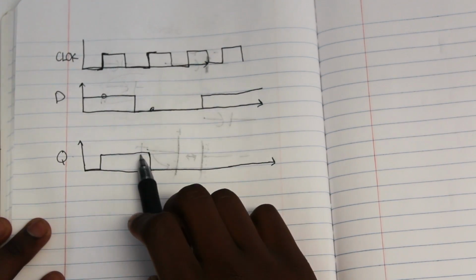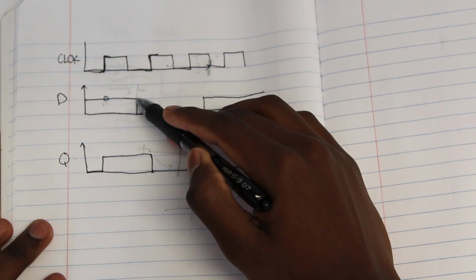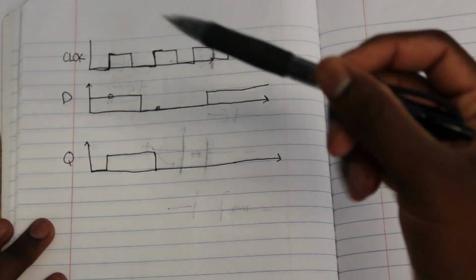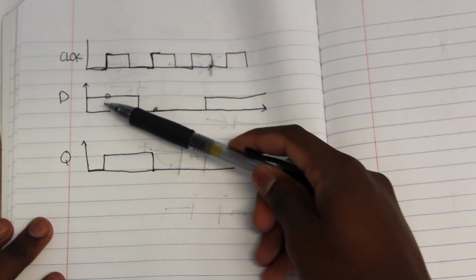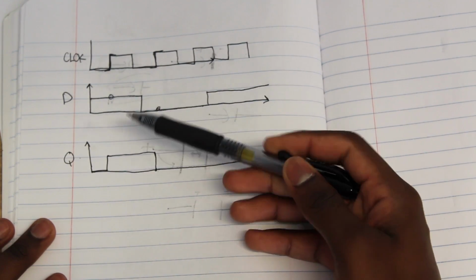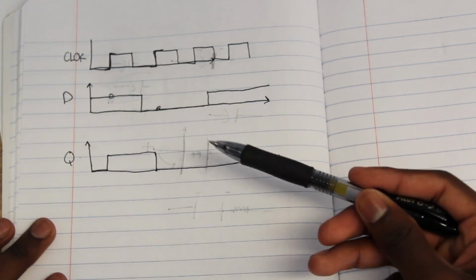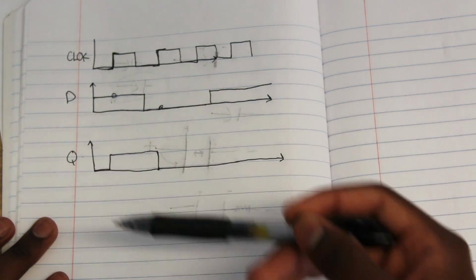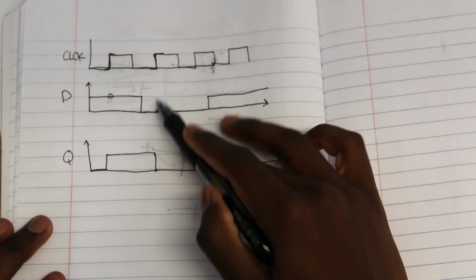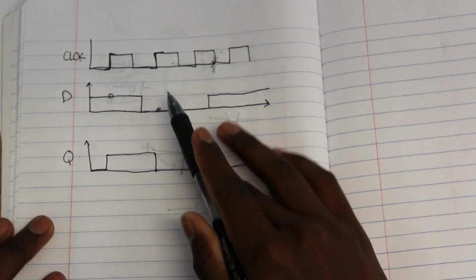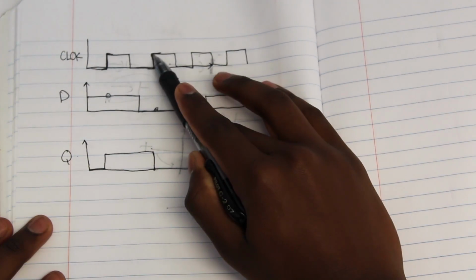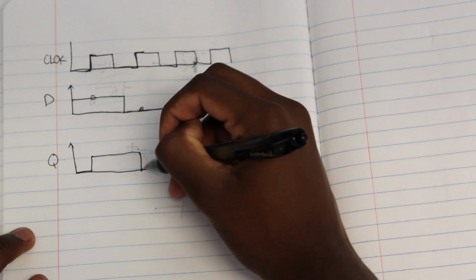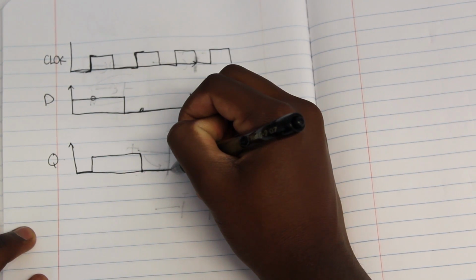So it stays high for all this time, and even though I let go of D in the middle of a clock cycle, it doesn't care, because whatever the value of D is when the clock cycle changes from low to high is the value of Q until the next clock cycle sets what Q will be again. Okay? So here we've reset Q. We've set Q back to 0 because D was low when the clock cycle changed from low to high. And it'll continue to stay low until the next clock cycle.